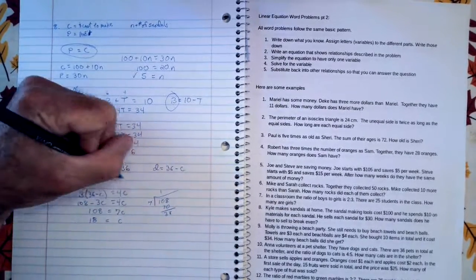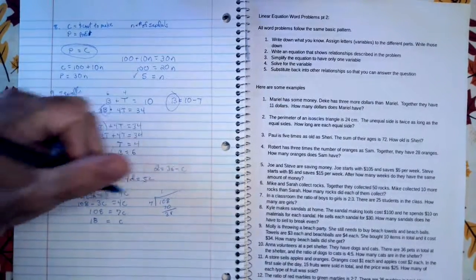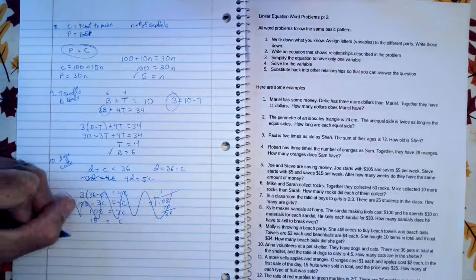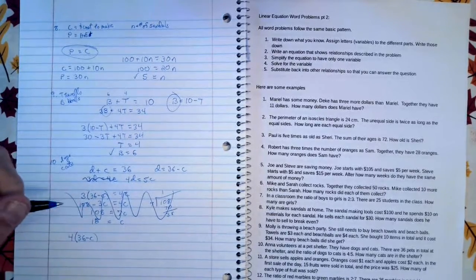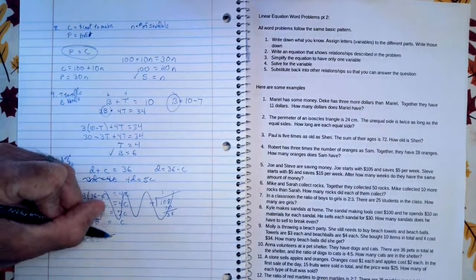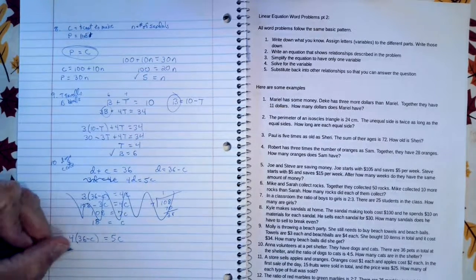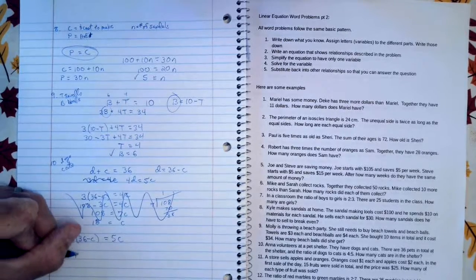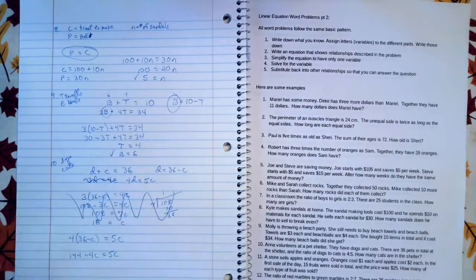So let's try that again. That's 4 dogs equals 5 cats. So going back, I'm going to say 4 times the dogs, which is 36 minus c, is equal to 5 times the cats. So if you mess up one of your original equations, you're toast. So 4 times 30 is 120. 4 times 6 is 24. So that's 144 minus 4c equals 5c.